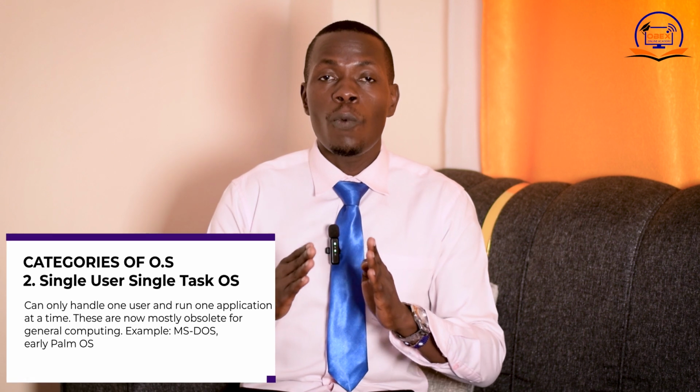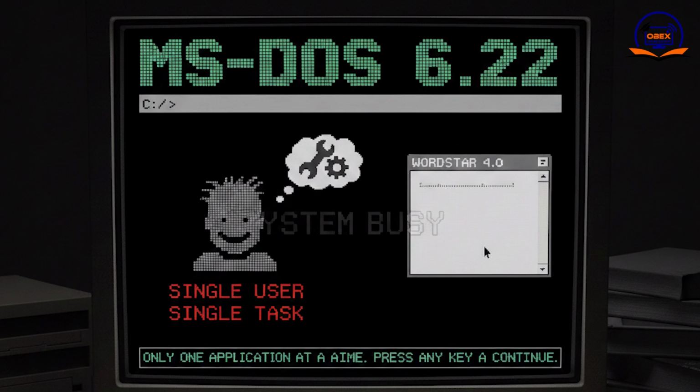The next category of operating systems is the single user, single task operating system. From its name, it tells you the meaning: single user means it only supports a single person at a time, and single task means it can only perform one task at a time. These are obsolete operating systems. A very good example is the Palm operating system, and we have Microsoft Disk Operating System.